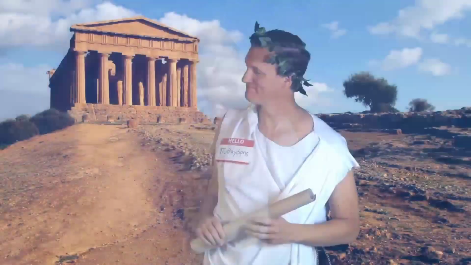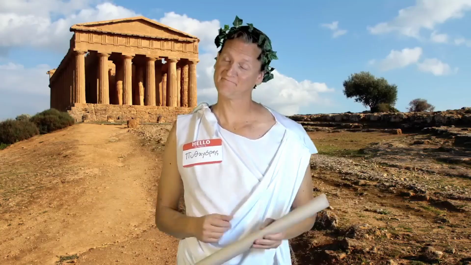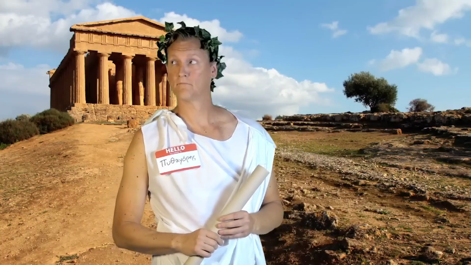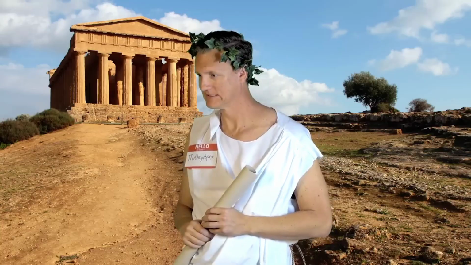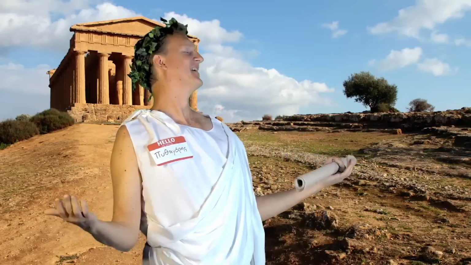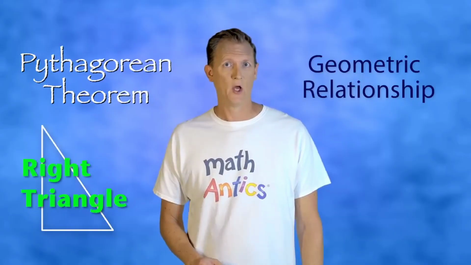And Pythagoras, well, he was this really smart dude who lived a long time ago in ancient Greece, and he proved the theorem. Well, historians aren't completely sure it was actually Pythagoras who proved it. It could have been one of his students or followers, but he usually gets credit for it. Anyway, the main thing that you need to know is that the Pythagorean theorem describes an important geometric relationship between the three sides of a right triangle. We're going to learn what that relationship is in just a minute.